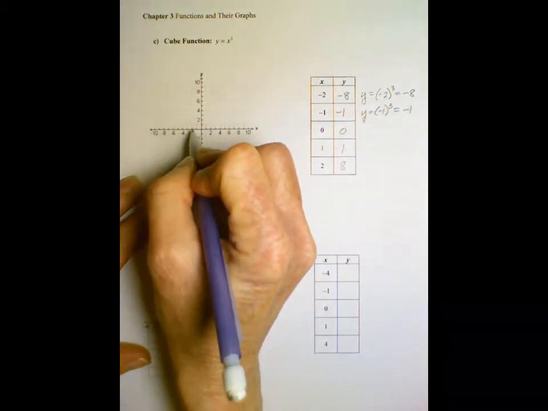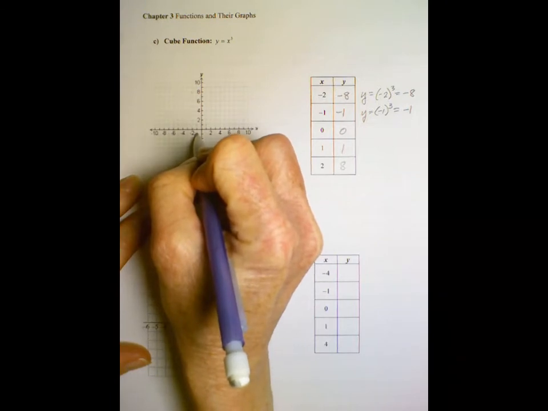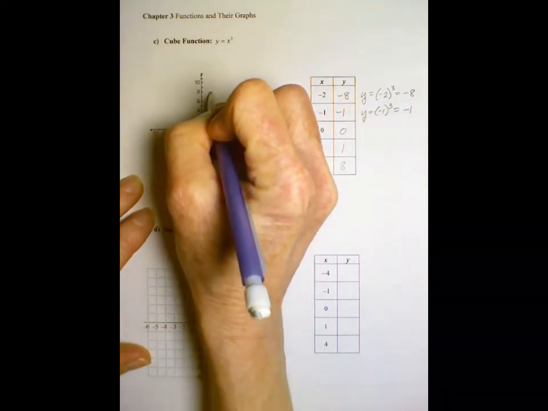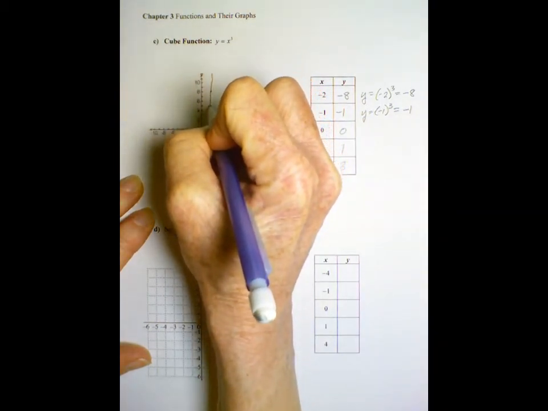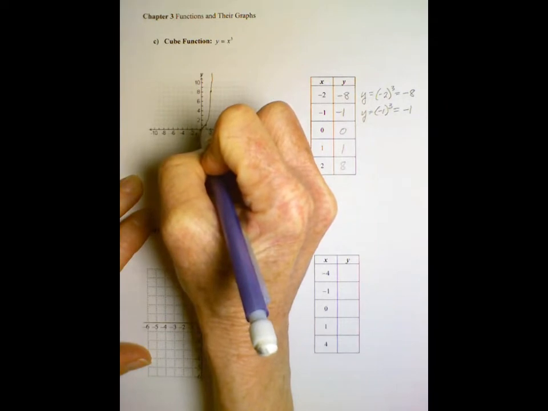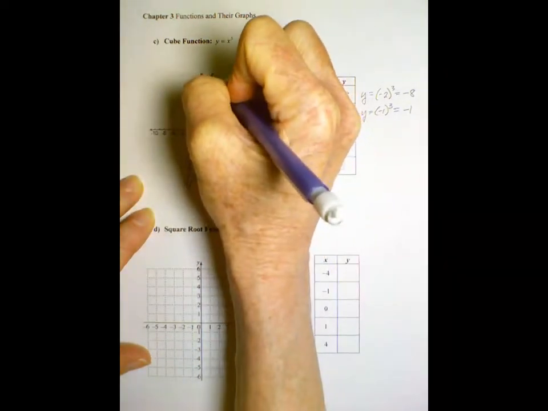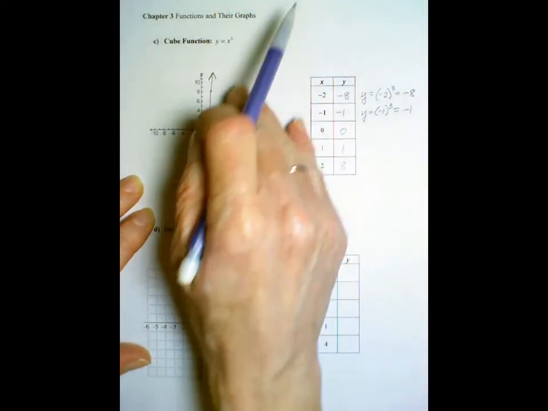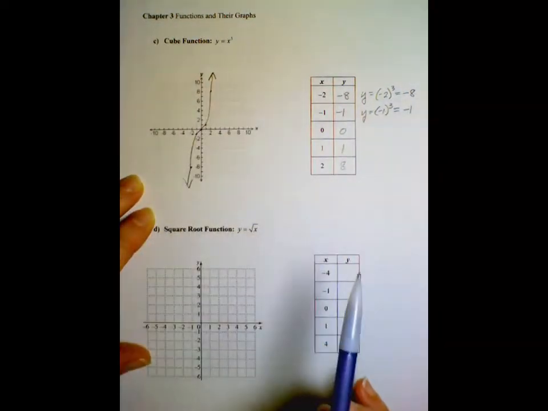So we have -2, -8, -1, -1, 0, 0, 1, 1, and 2, 8. So our cube starts up here in the first quadrant, comes down, passes through the origin. Okay, so when we see this shape starting up here on the right and coming down on the left like that, that brings to mind the cube function.